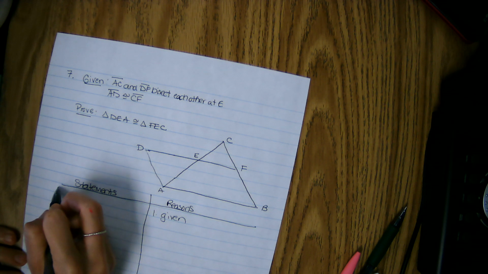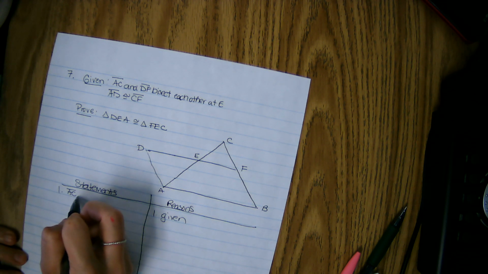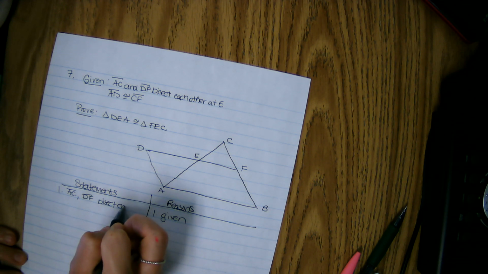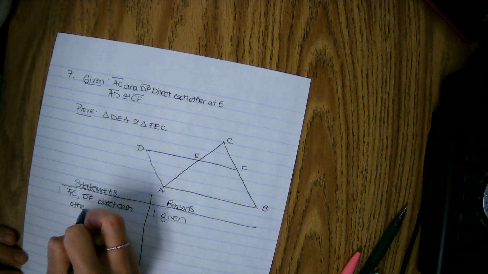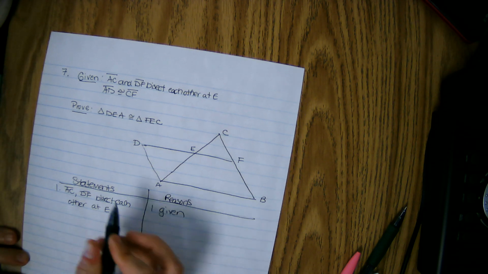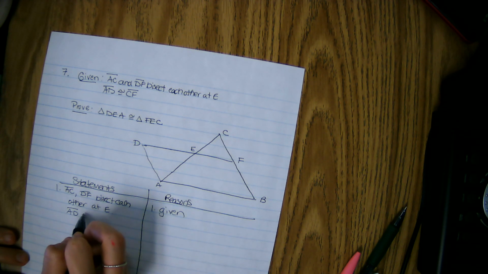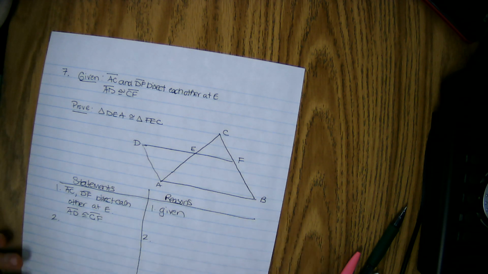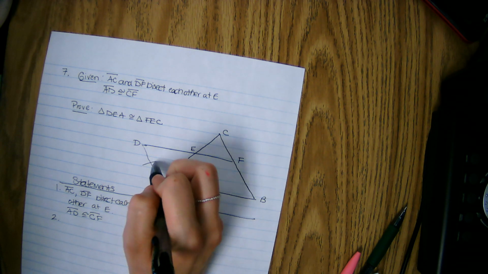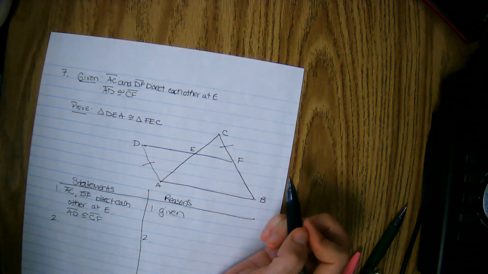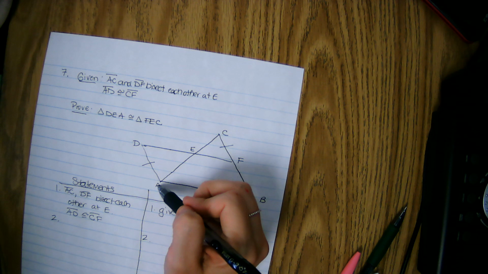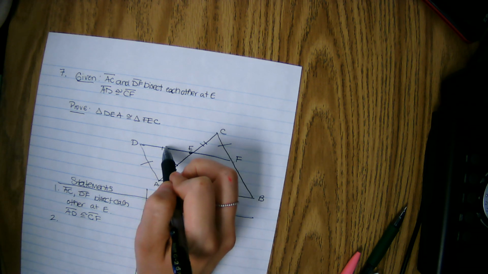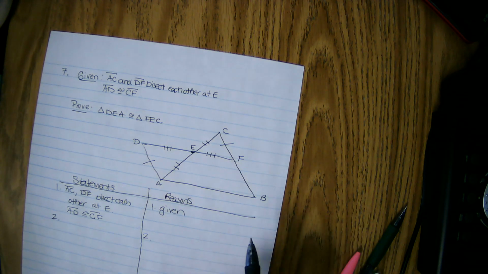First, we're always going to start with our givens, though. Segment AC and segment DF bisect each other at E. Segment AD is congruent to segment CF. Let's mark our picture. So I've got AD congruent to segment CF, and AC and DF bisect each other at E. So they both bisect each other.